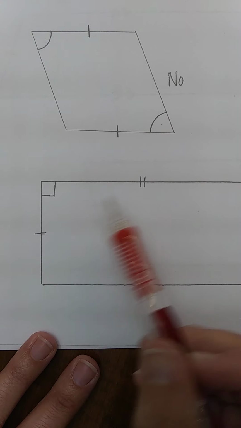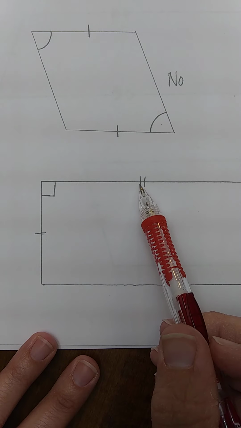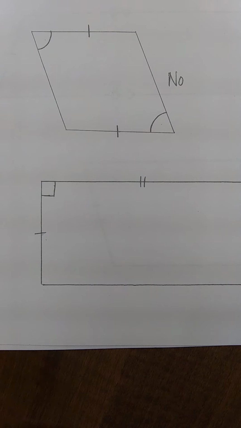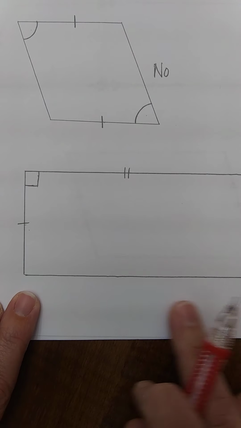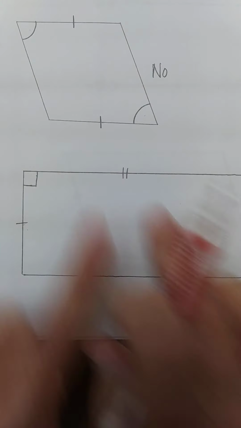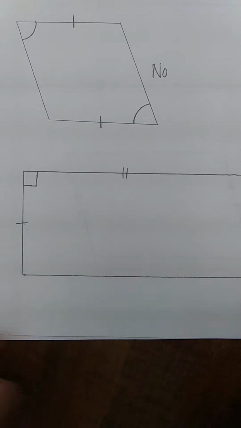I know that this side's length and this side length are different from one another, but that's all I know, because I don't have any marking down here to say that this side is the same as that one, and I don't have any marking over here to say that this side is the same as this one. I don't have any marking down in this corner to say that it's the same as that one. So even though it looks like a rectangle, and rectangles are parallelograms, without enough there, I cannot prove that to be a parallelogram.